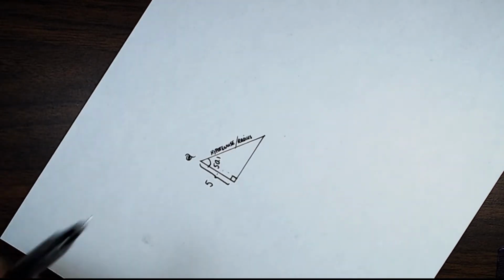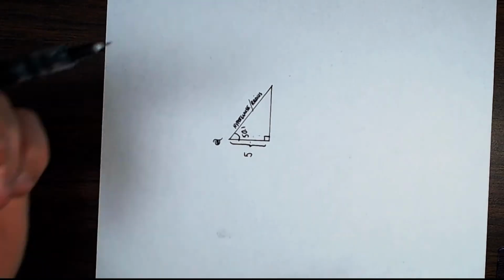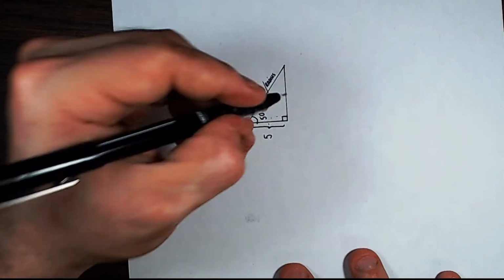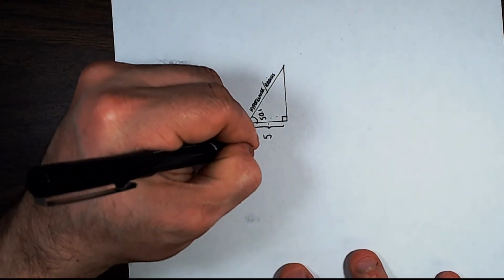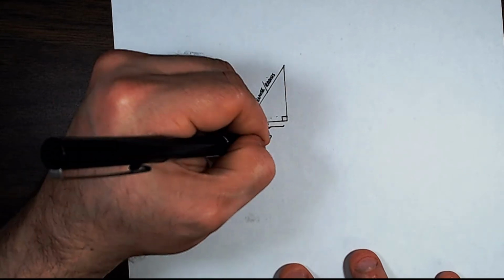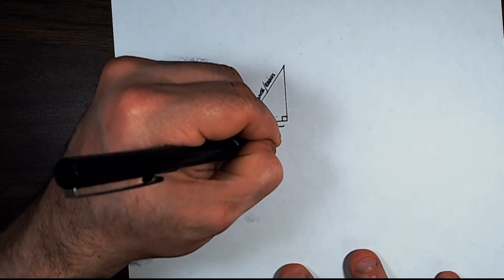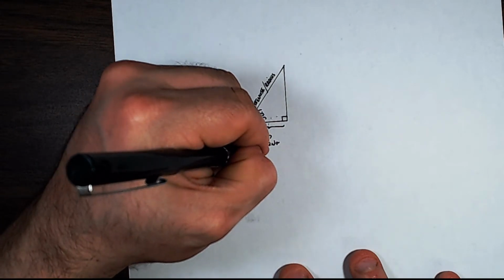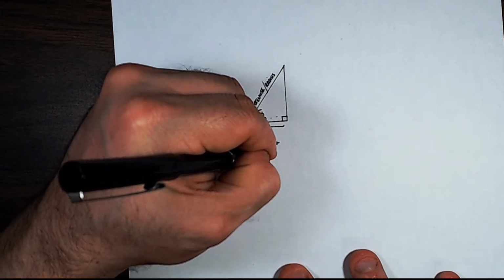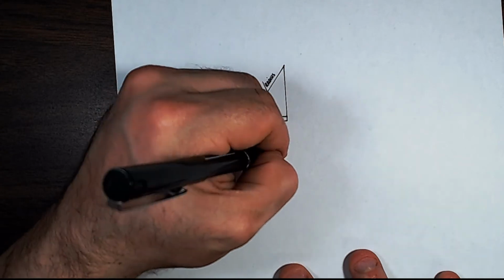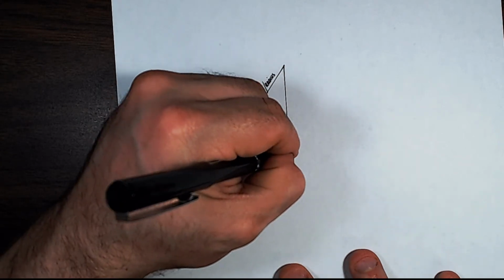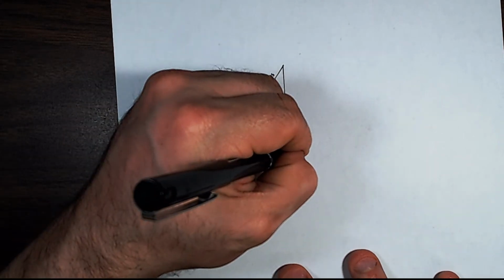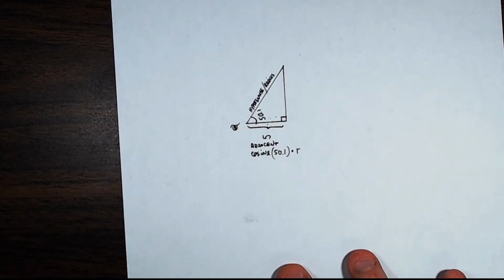If that's the hypotenuse, with respect to our reference angle, this is the adjacent side length. I keep saying angle when I mean side length. Adjacent side length, which is the cosine of 50.1 multiplied by the radius. That's how we compute that.